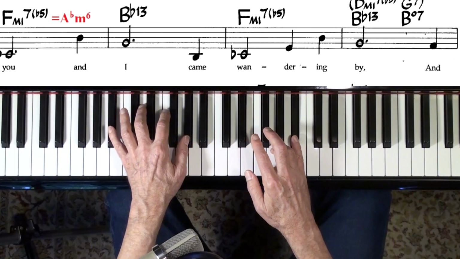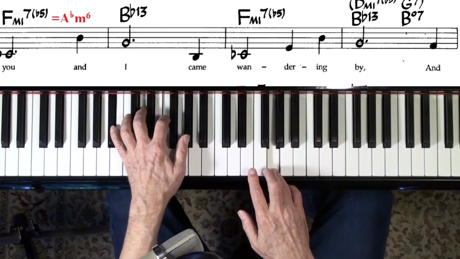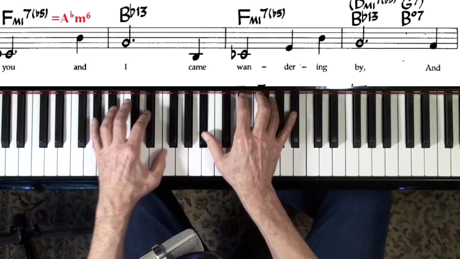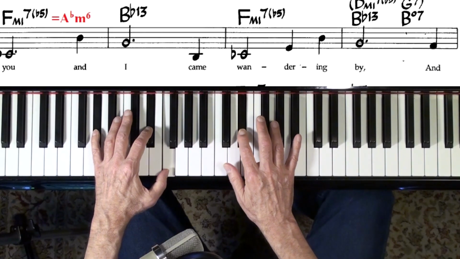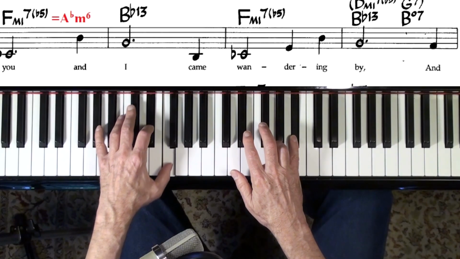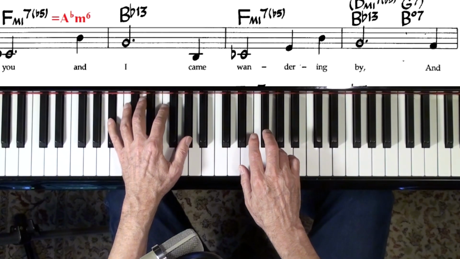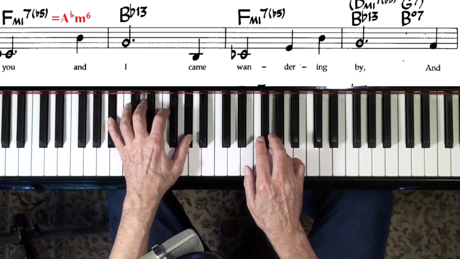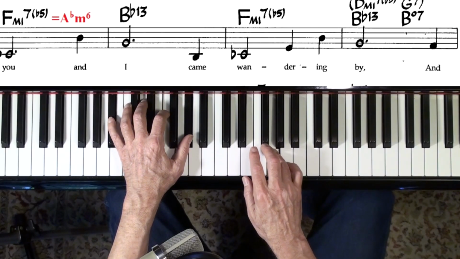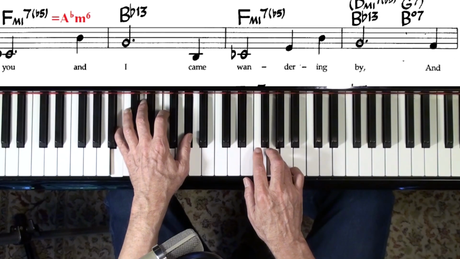And then B flat 7th. And a diminished chord, just slide that B there.